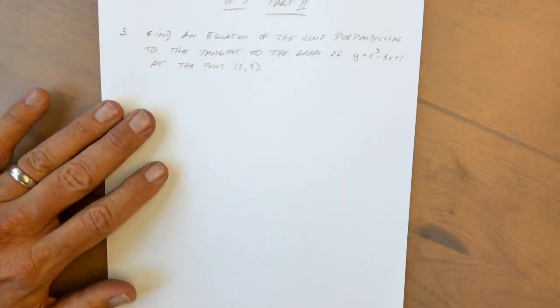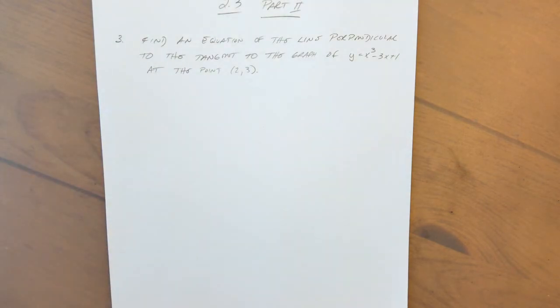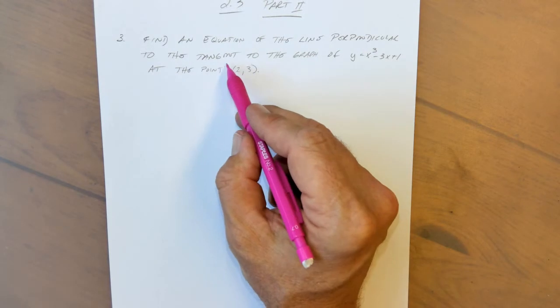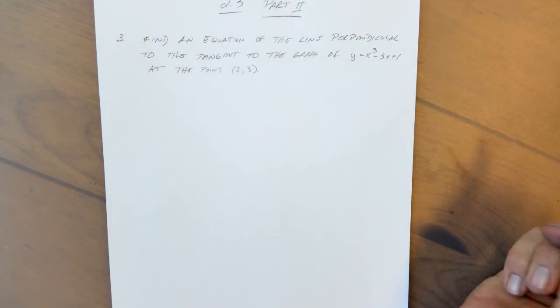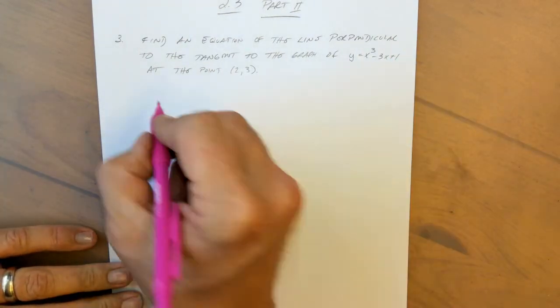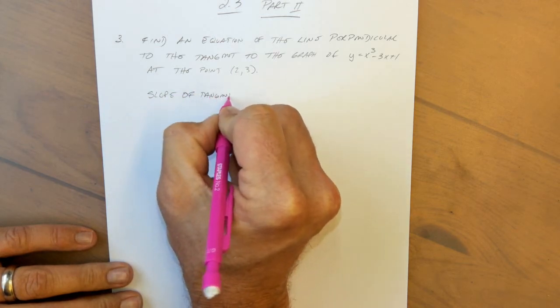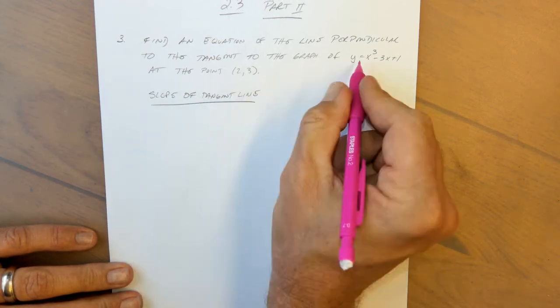All right, and our last problem that we're going to look at is a word problem. It says find an equation of the line perpendicular to the tangent to the graph of y equals x cubed minus 3x plus 1 at the point 2, 3. So if this line is perpendicular to the tangent, then the slope of this perpendicular line and the slope of the tangent line, they will be opposite reciprocal or negative reciprocals. So we have to find the slope of the tangent line first. So slope of tangent line, which means we have to find the derivative.